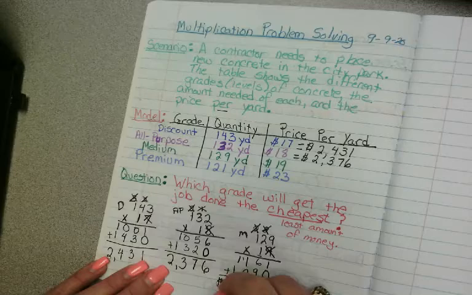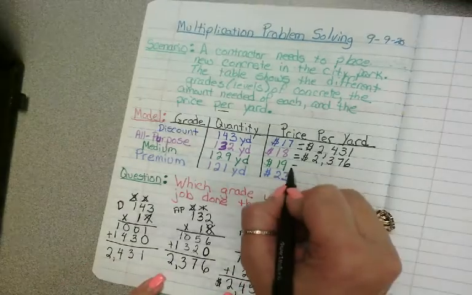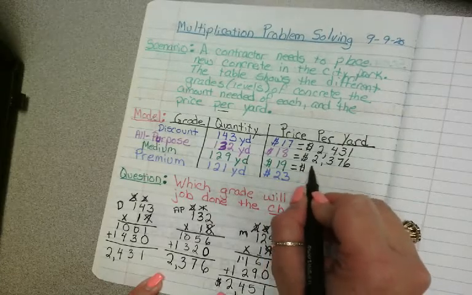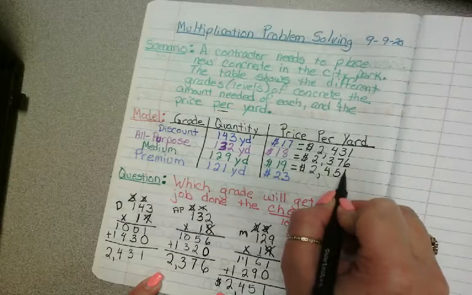Okay, so in order for the contractor to use the medium grade concrete, it would cost him a total of $2,451.